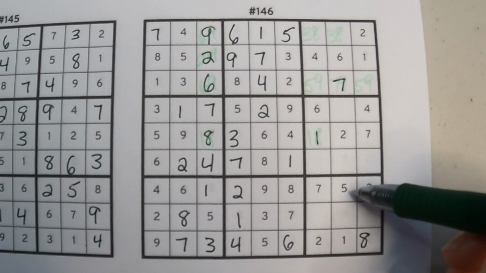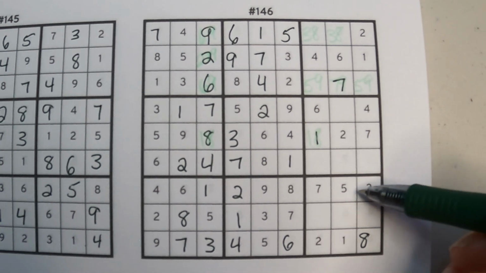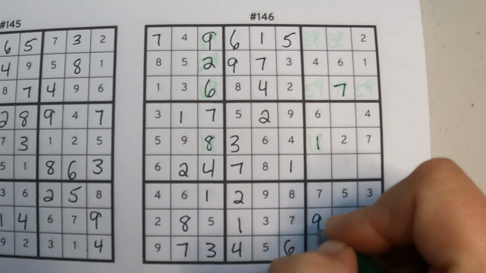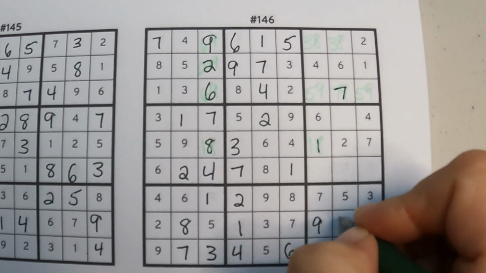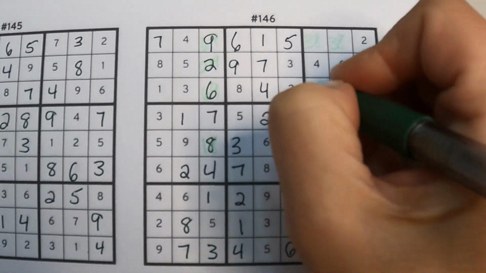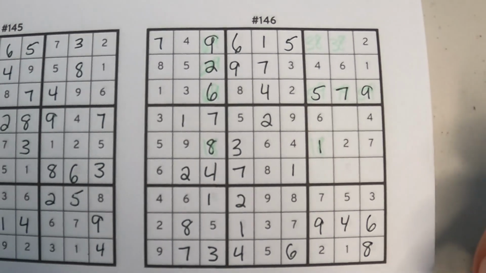For this box then, looks like we're missing 4, 6, and 9. We've got a 4 and 6 there, so 9, 6 there, so 4, 6. This 9 makes this our 5, 9.